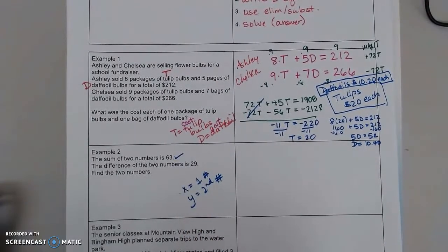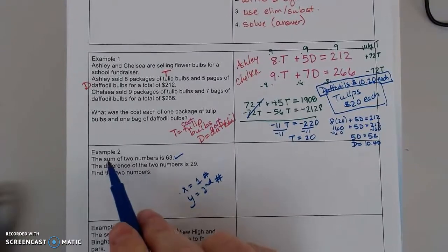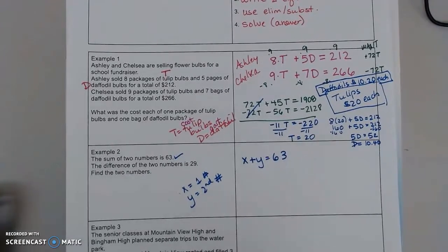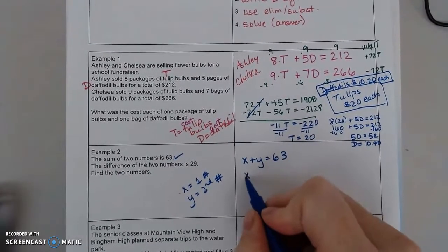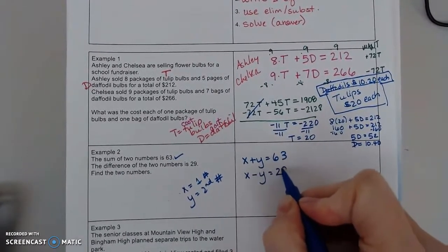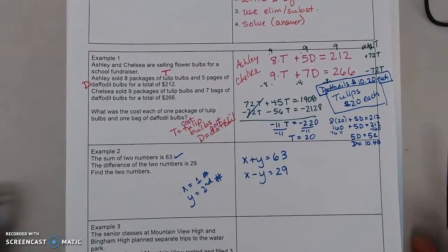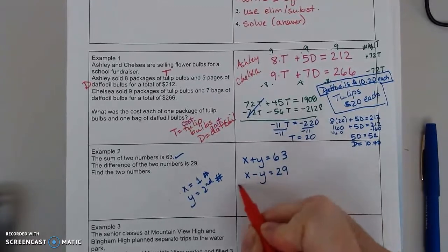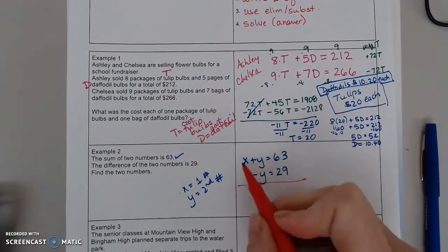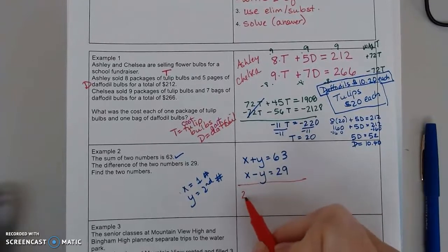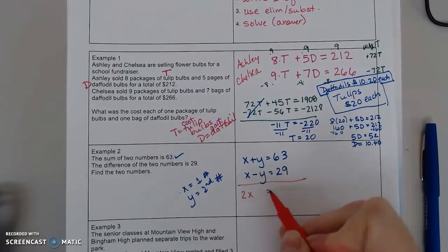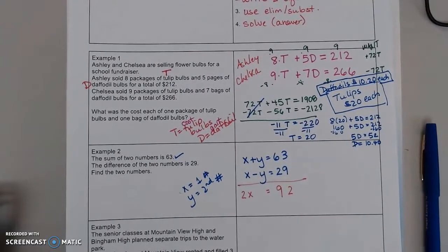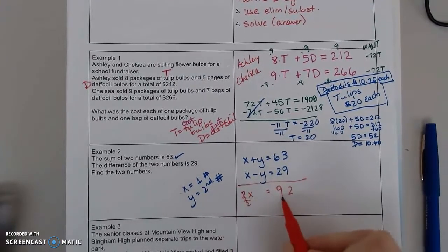First sentence, the sum of two numbers is 63. Sum means to add, so I'm going to add the two numbers together. The difference of two numbers is 29. So those would be my two equations. It's actually already set up for eliminating the y variable. We don't need to multiply by anything. So if I add these together, x plus x is 2x. My y's do cancel, and I get 2x equals 92. Divide both sides by 2.